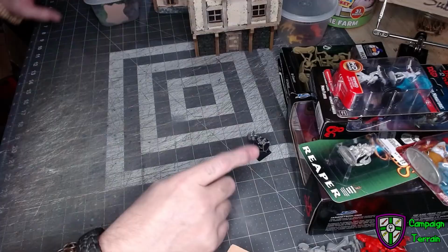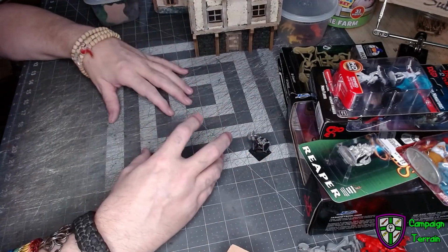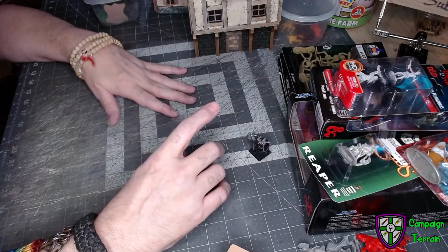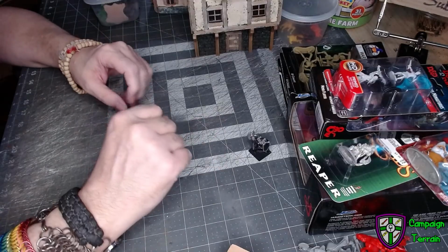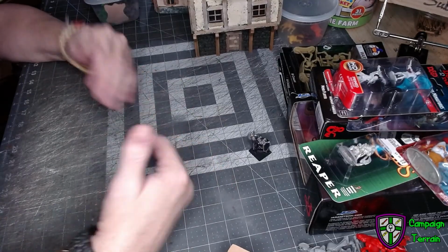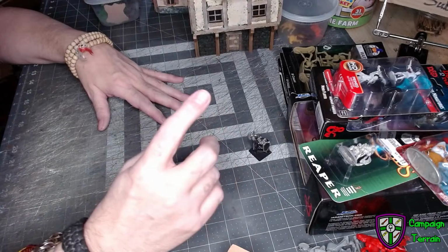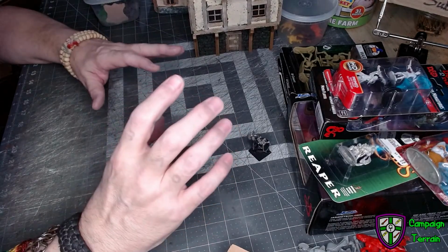Now, for stripping plastic ones, I would use hot soapy water and just a toothbrush and let them go with that. Maybe refresh the water every once in a while. I am not positive.